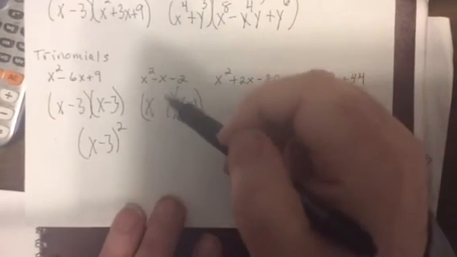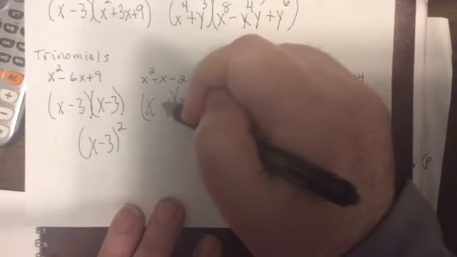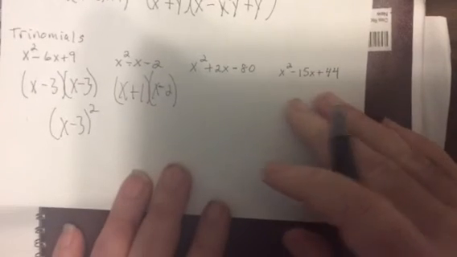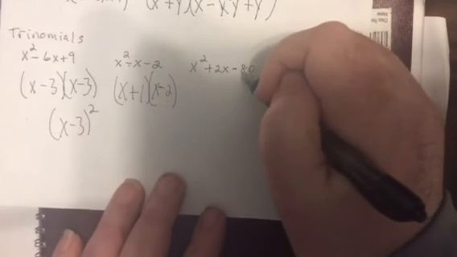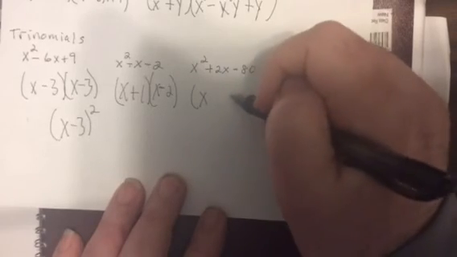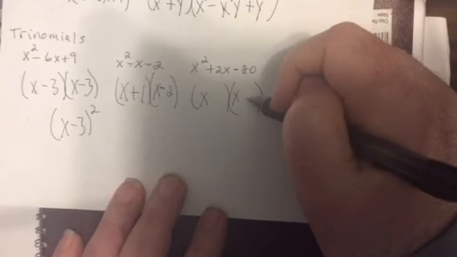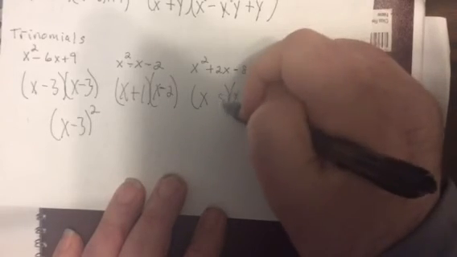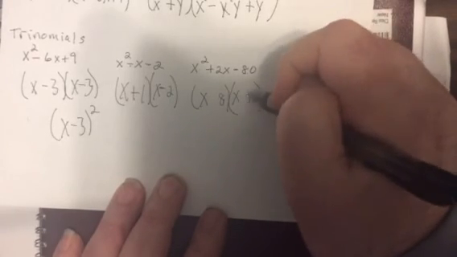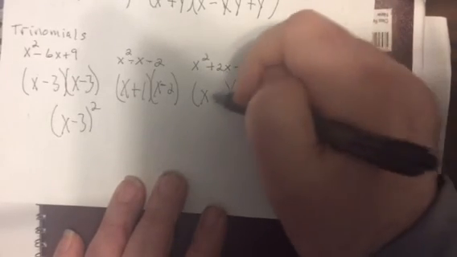Now the largest combination has to be this sign, so it'd be 2. Okay, what do you multiply to get 80, but you subtract to get 2? Gotta hurry up. I'm running out of time here. How about 10 and 8? 10 times 8 is 80. 10 minus 8 is 2. The largest one has to go with that sign.